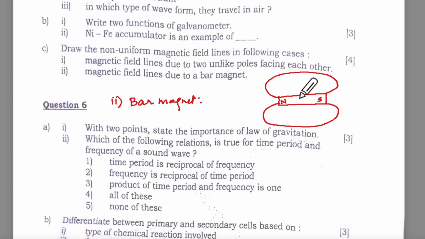So from north the lines will start and they will end in south, and then in between show this and this, but make sure that they do not touch each other. Then you will show this way and they will look like this.